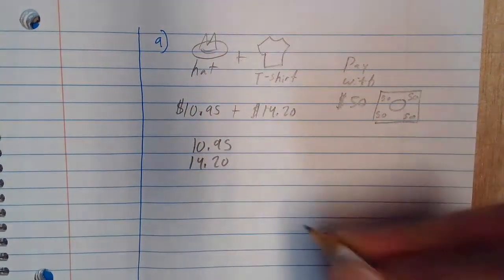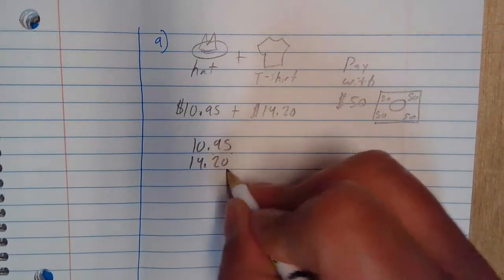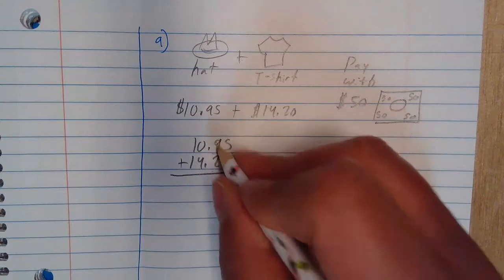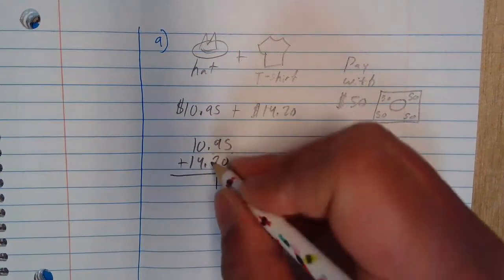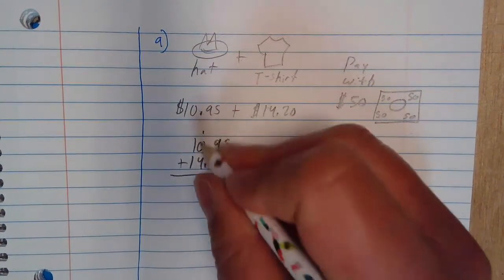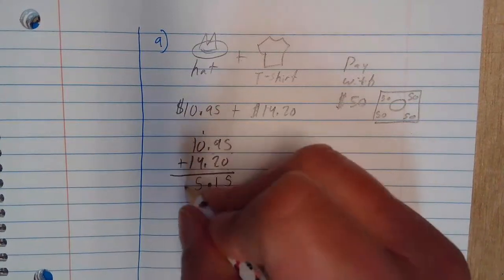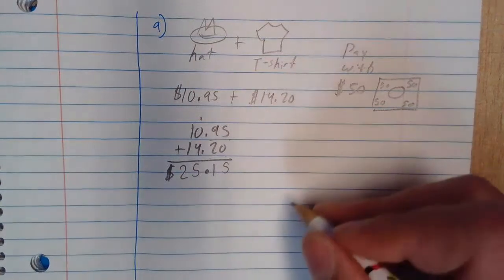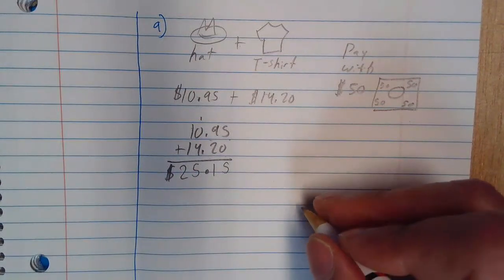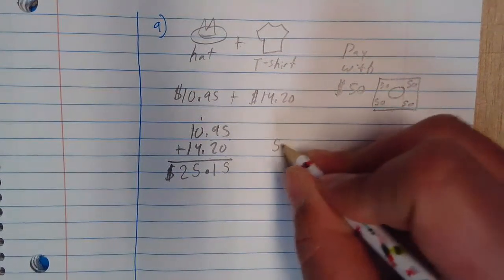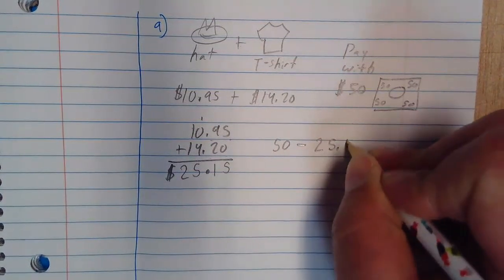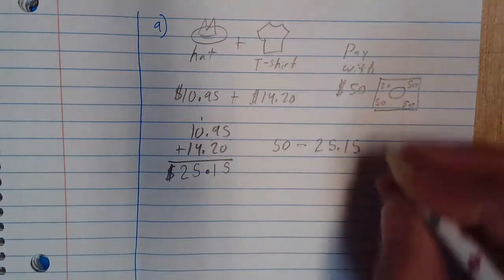I'm lining up the decimal points, two place values, hundreds, hundreds. I'm going to add. 5 plus 0 is 5. 9 plus 2 is 11. 4 plus 1 is 5. 1 plus 1 is 2. All right. So we spent $25.15. Now, I'm going to take my $50 and I'm going to take away the $25.15 to get my change.